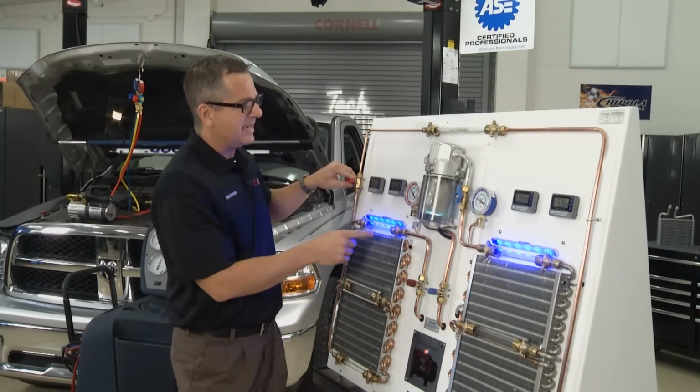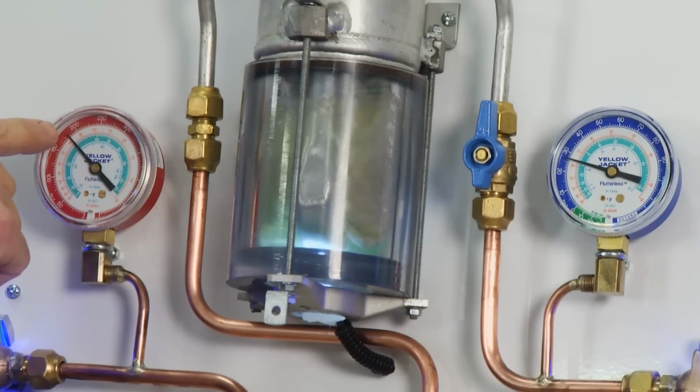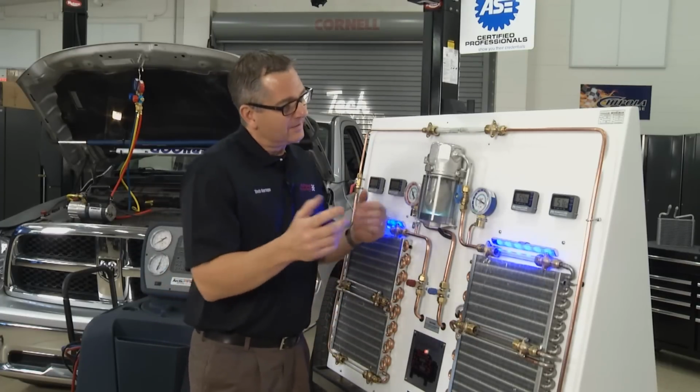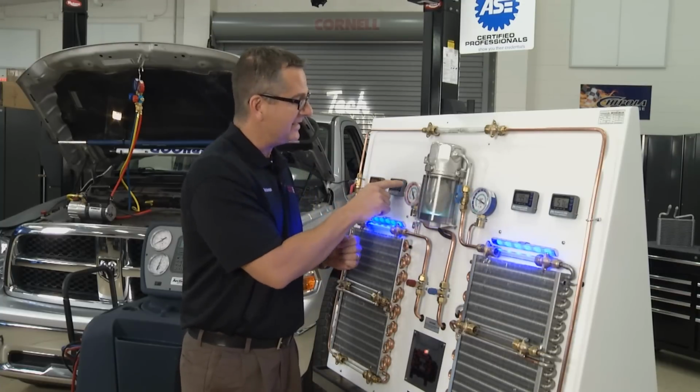If I close the high side, that's going to restrict it. The high side is going to start to climb. As it starts to climb, a tip for you: the higher the high side pressure, the restriction is going to be closer to the compressor. Now, one more. Low side is high and the high side is low.